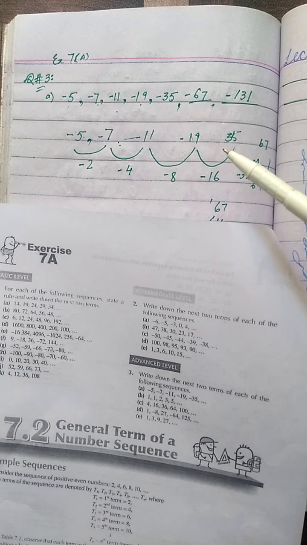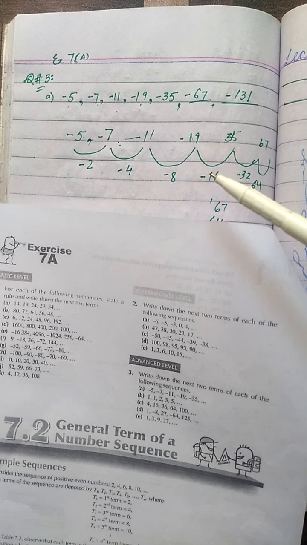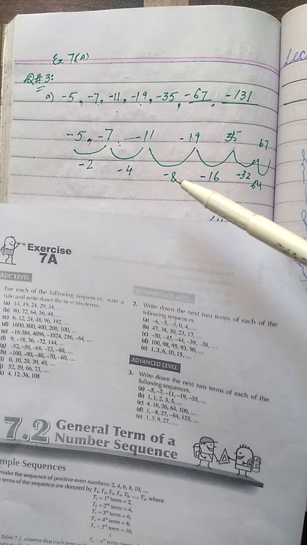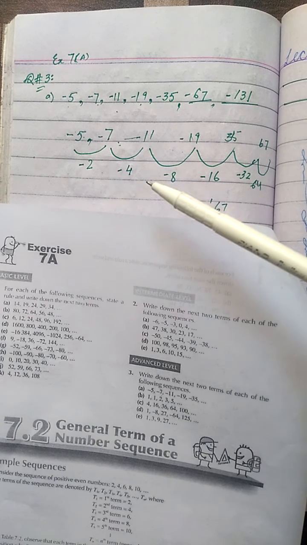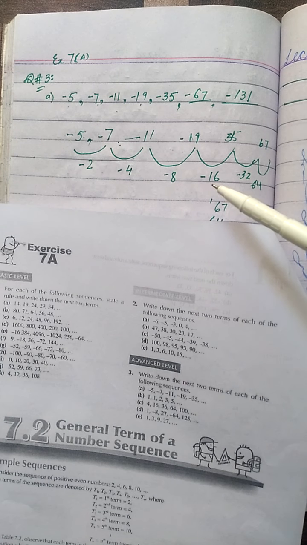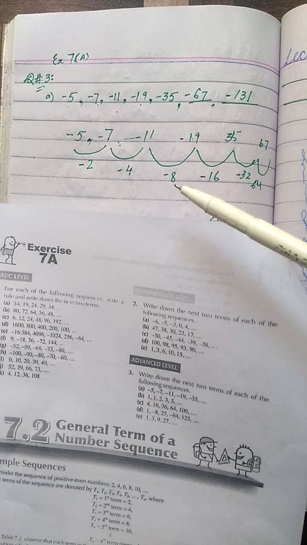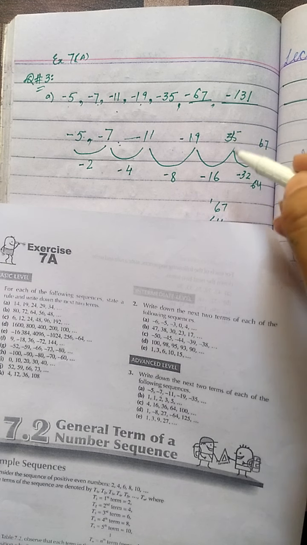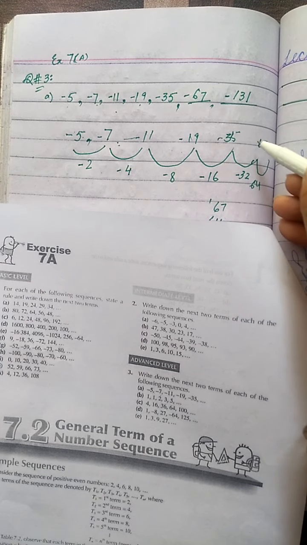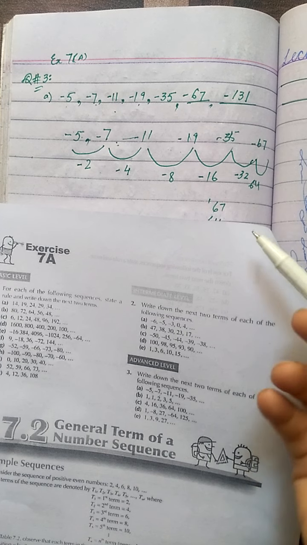Now from -19, to get the next term we will subtract 16, which we get by multiplying 8 by 2. The next term again: 16 multiplied by 2 gives 32.